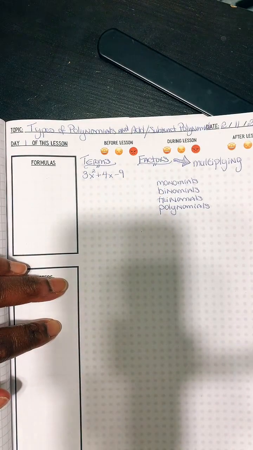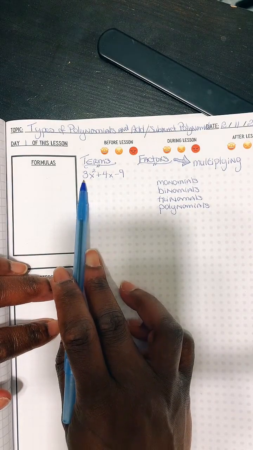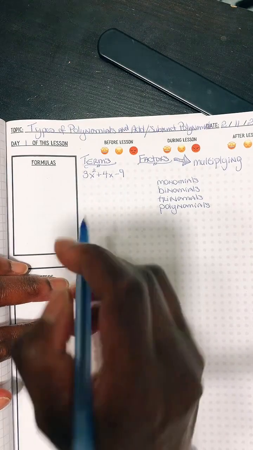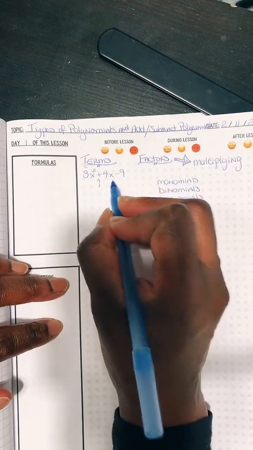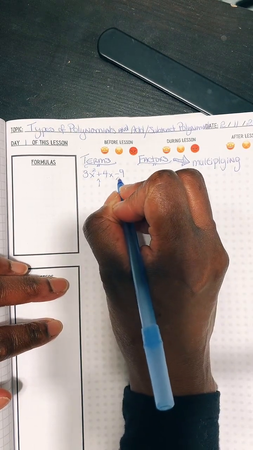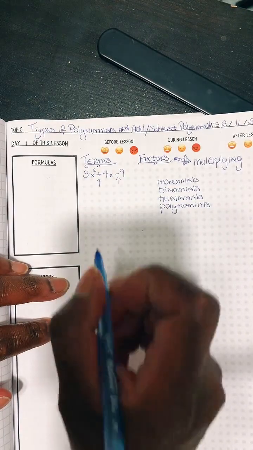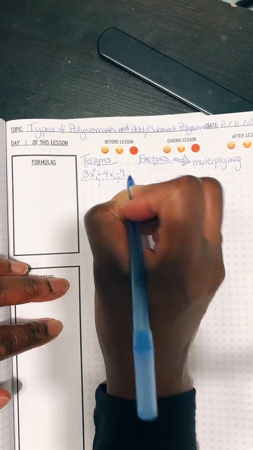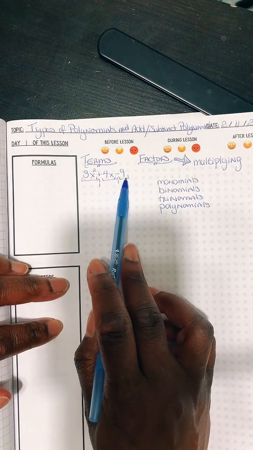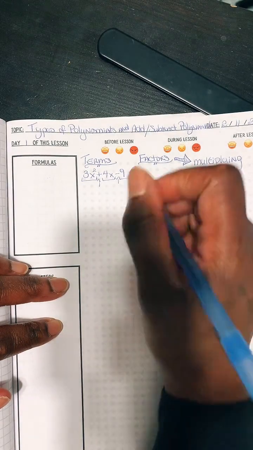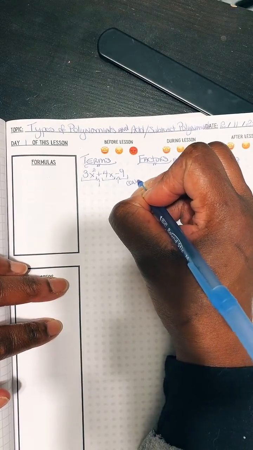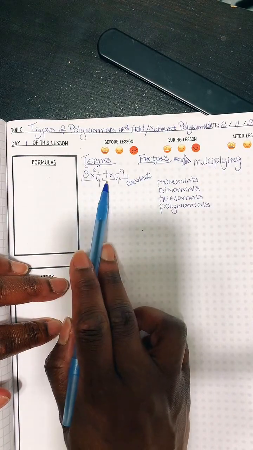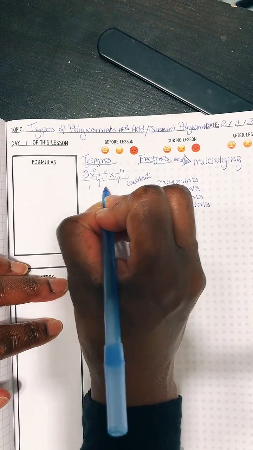So if you're wondering what a term is, if you take a look up here, we have 3x squared plus 4x minus 9. The 3x squared is being separated by a plus sign. The 4x and the 9 are being separated by a minus sign. So we actually have 1, 2, 3 terms. Even the number that doesn't have an x next to it, that's called a constant. And with our constants, they're part of the term. So here we have 3 terms.